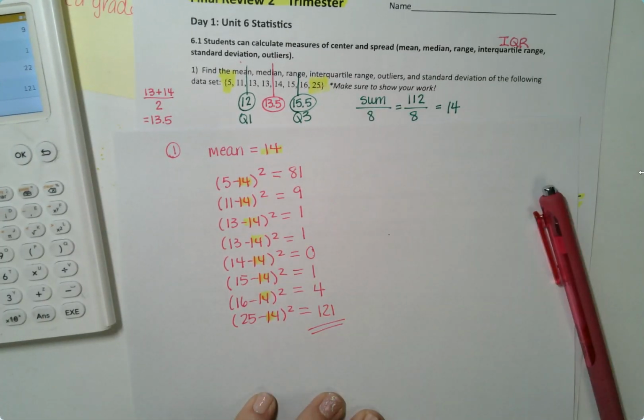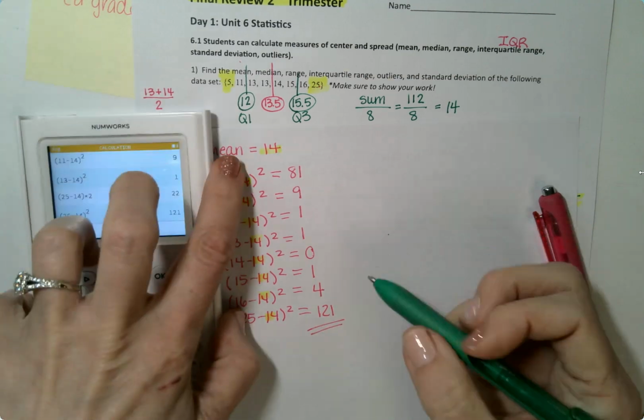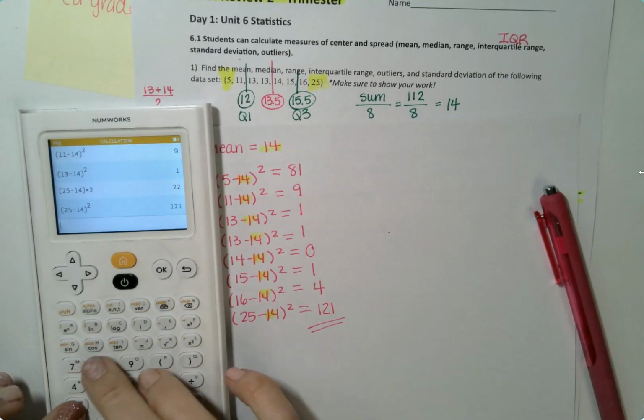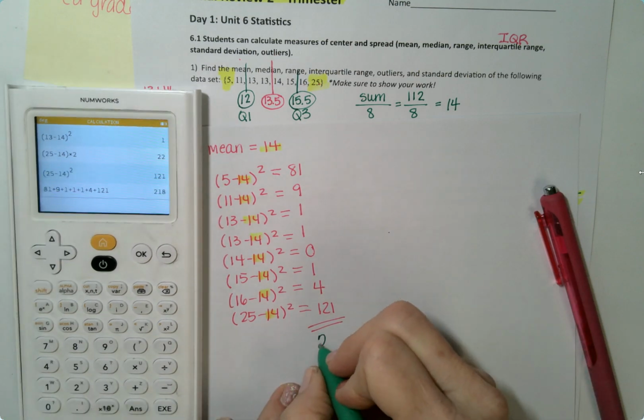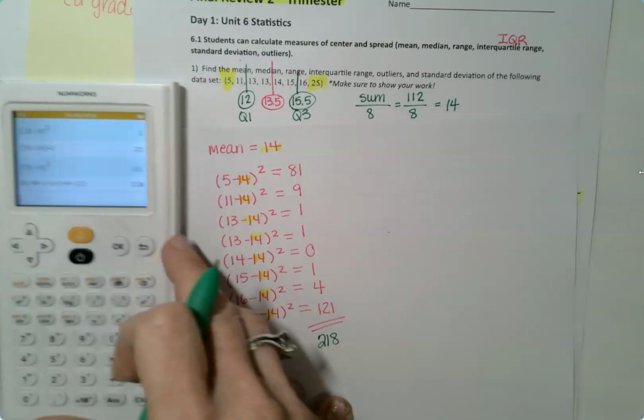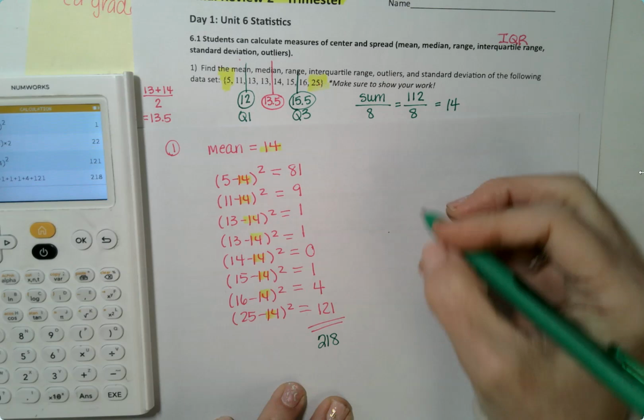Now I'm going to add them up. Need to know their total. So 81, 9, 1, 1 again. I don't need to put in the 0. I have another 1, I have a 4, and I have a 121. So this is 218. That's this sum right here.